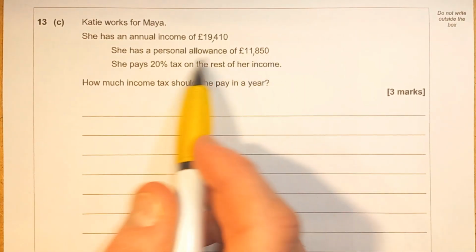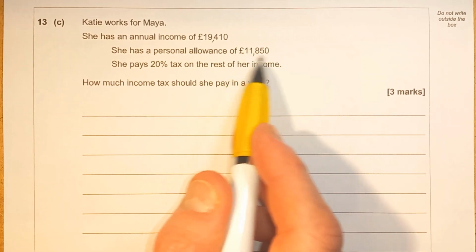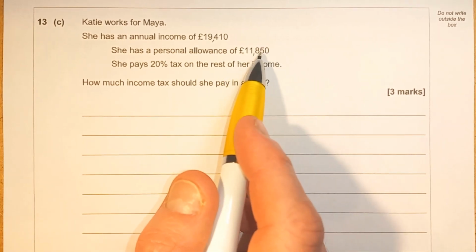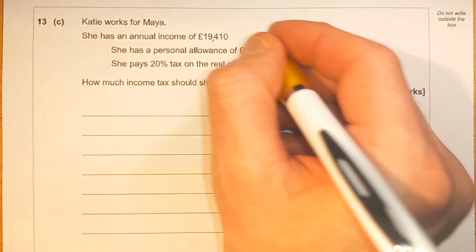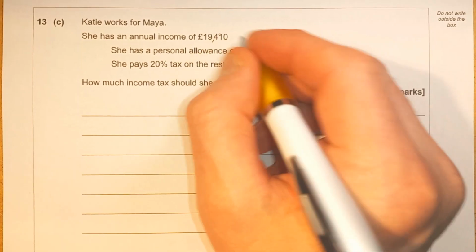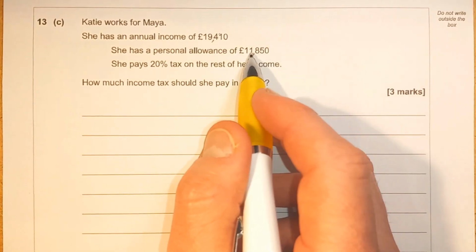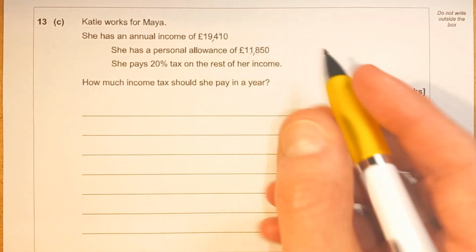So this personal allowance means that she doesn't pay any tax on £11,850 of her money. She only pays tax on what's above that. So we want to know what the difference is between these amounts, because she's only going to pay the tax on the amount between 11,850 and 19,410.